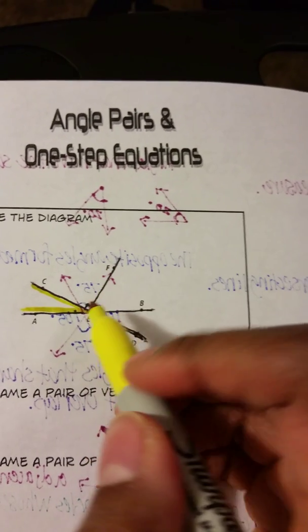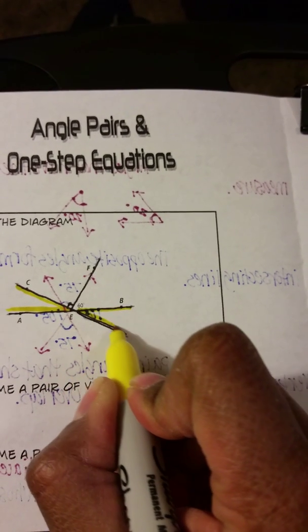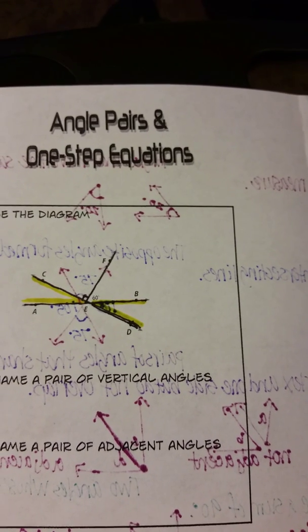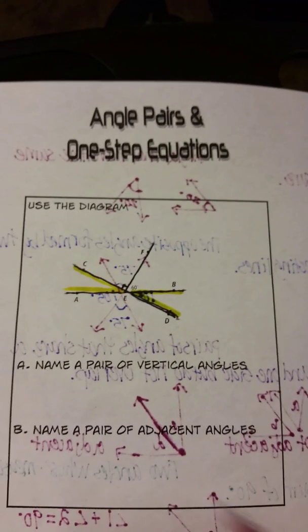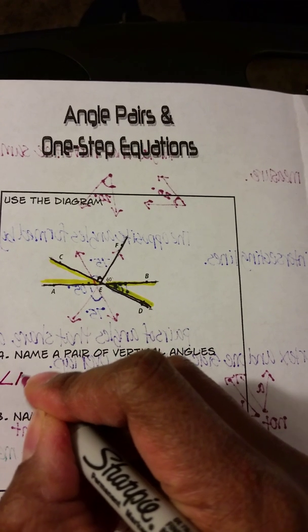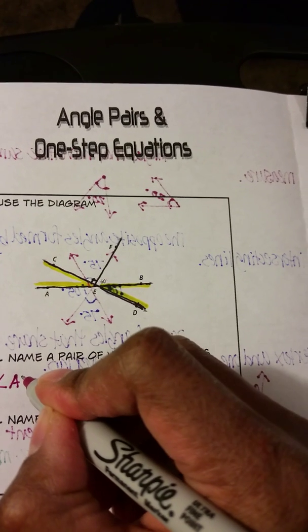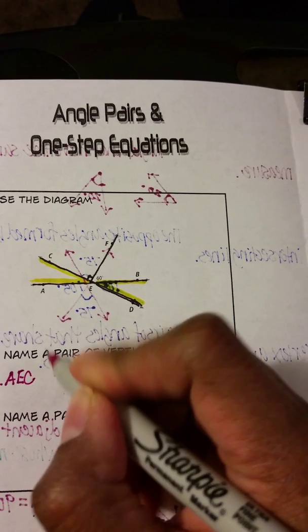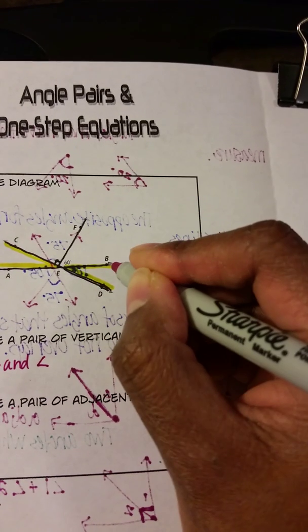Vertical means it's going to be across from it, so across from that is BED. Remember that when you name angles, you need to denote it with the angle symbol. So angle AEC and angle BED are vertical angles.